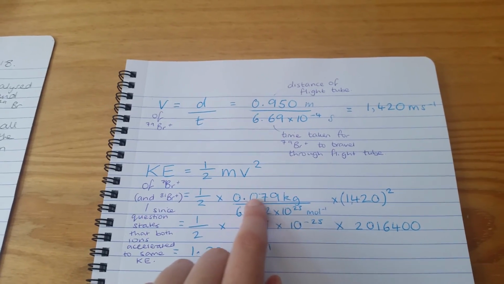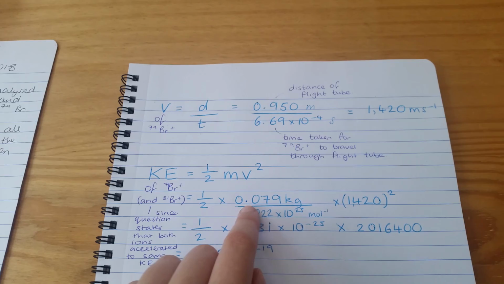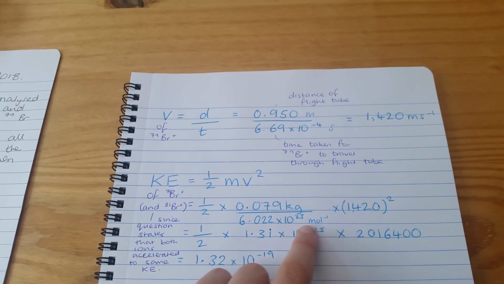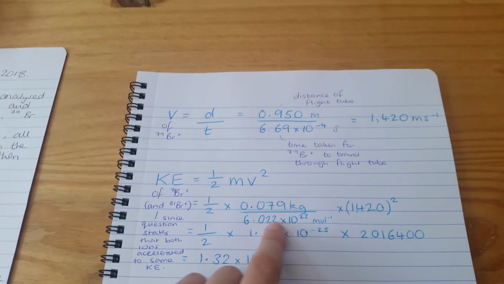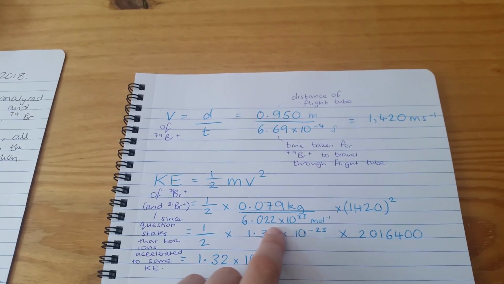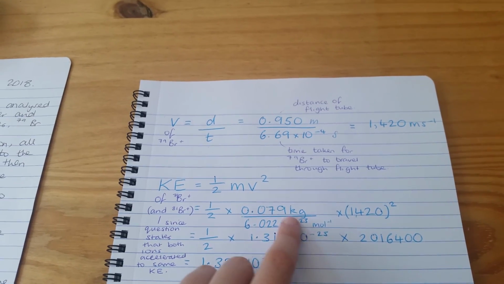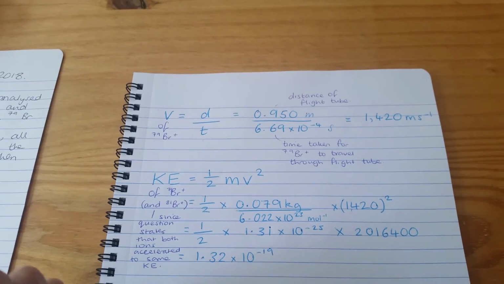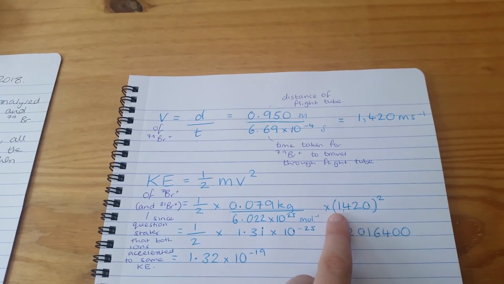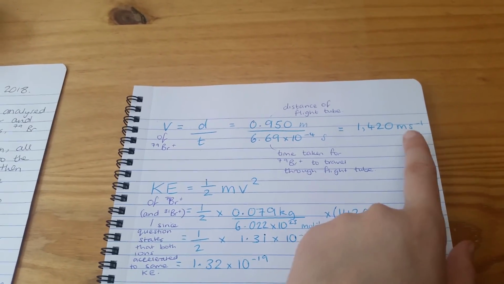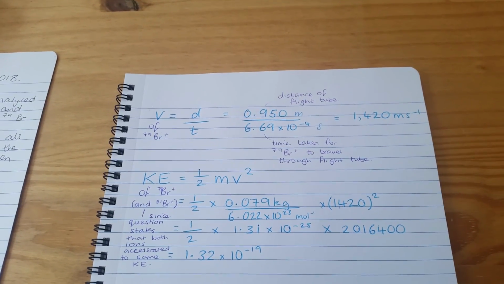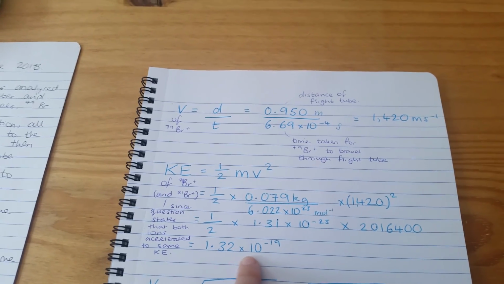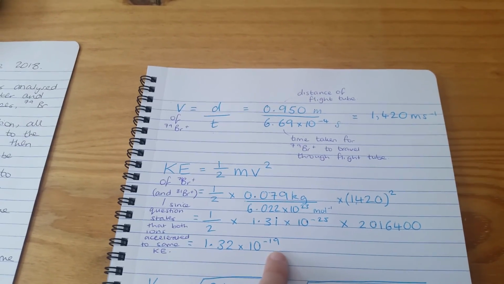So this is the mass in kilograms, so 79 divided by 1,000. Then we have to divide it by Avogadro's constant because we want the mass of one ion. So we always use this constant when we want a mass of a certain number of particles. Then we times that by the velocity that we've just worked out in the first step. And we should come out with 1.32 times 10 to the minus 19, and that is in joules.